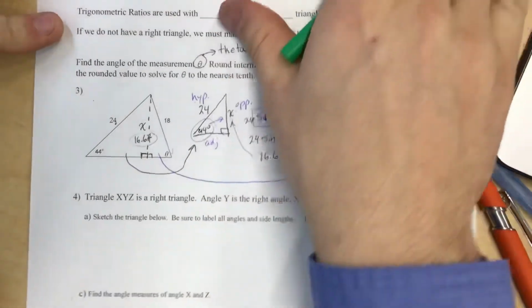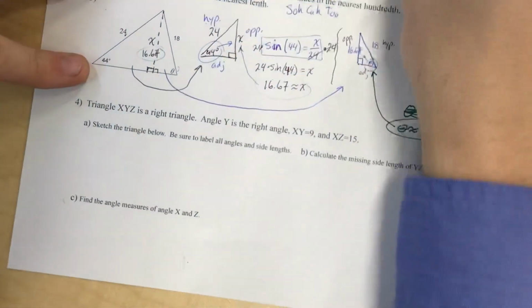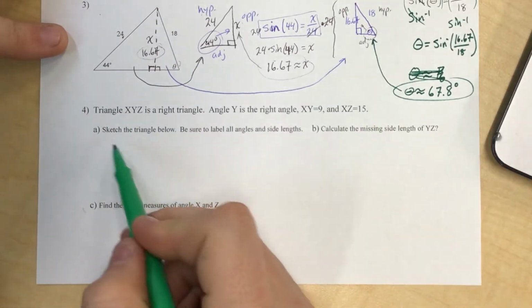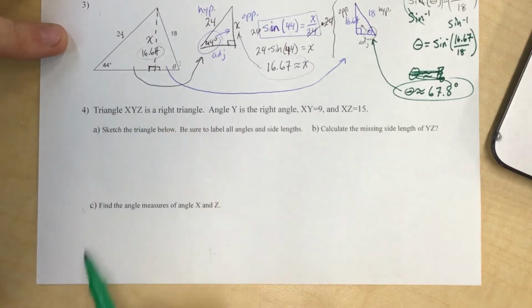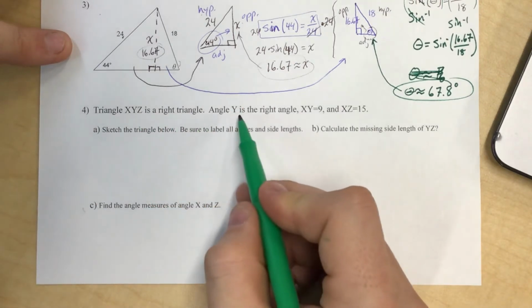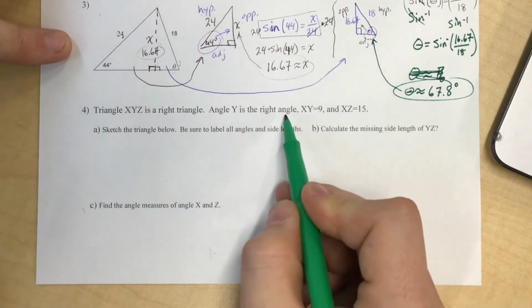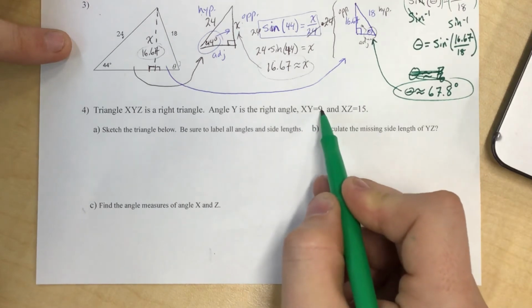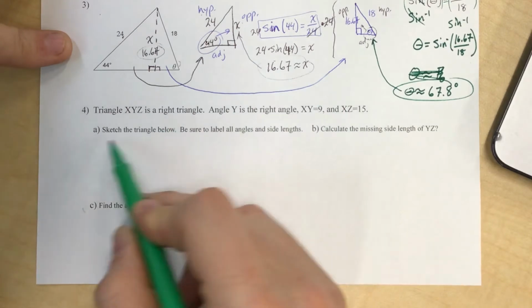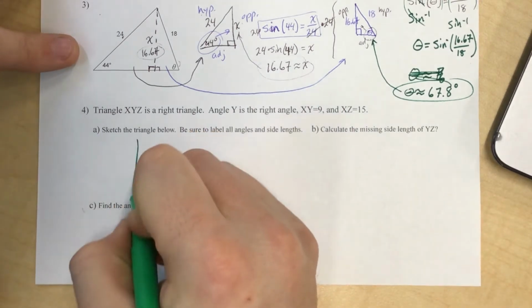Okay, last step in the notes, step 4. We are going to draw or sketch this triangle represented above. So triangle XYZ is a right triangle. Okay? The angle in that triangle Y is the right angle, and the side length XY is 9, but the side length XZ is 15. So part A, sketch the triangle below.